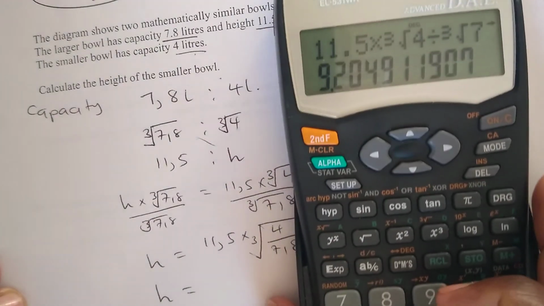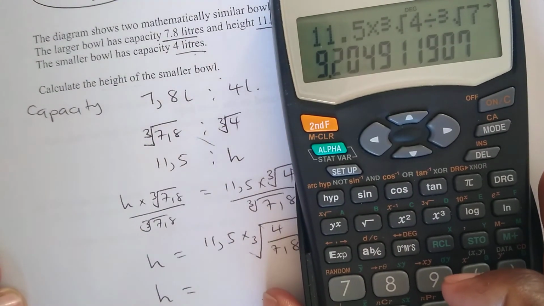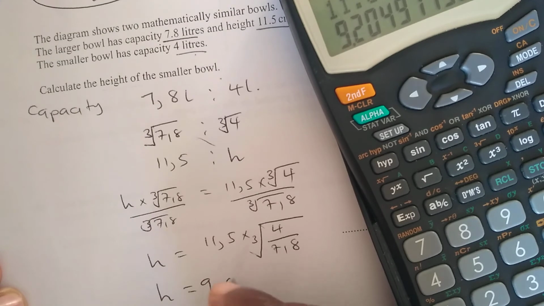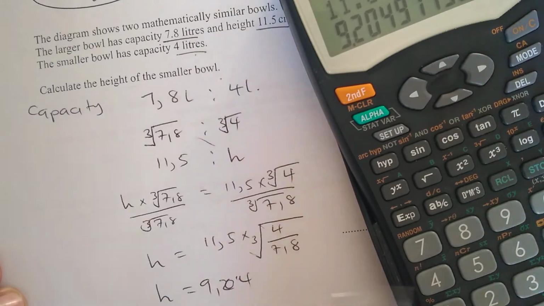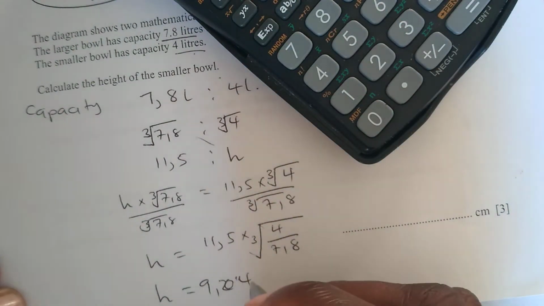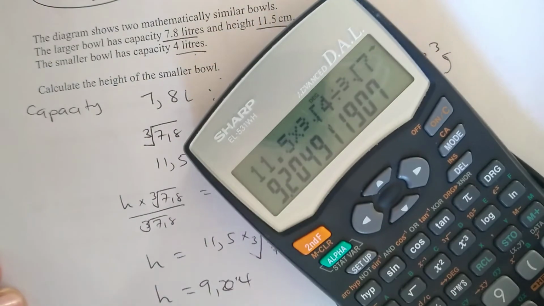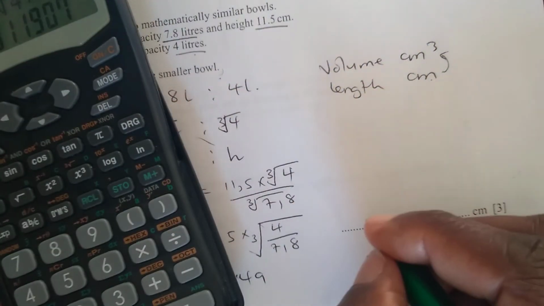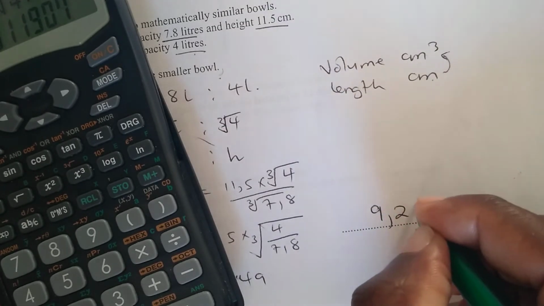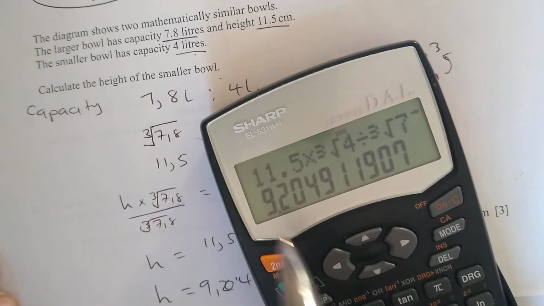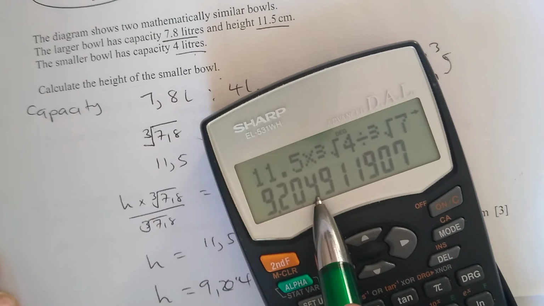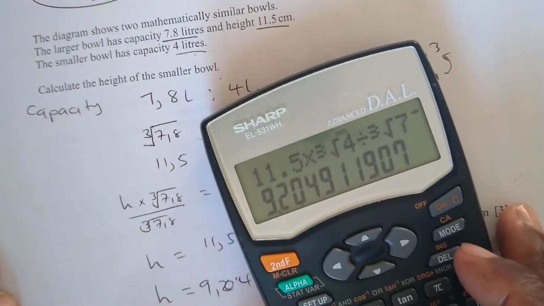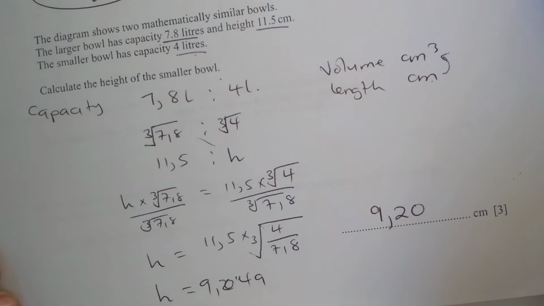This will give us 9,204, and so forth. So to three significant figures, this answer is going to be 9,20, because we round off at this point. 4 is less than 5, so it's just 9,20. That is it.